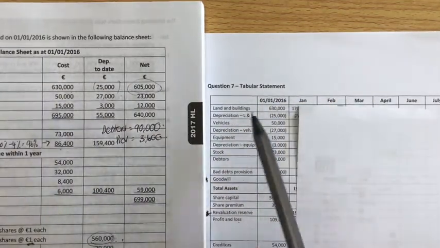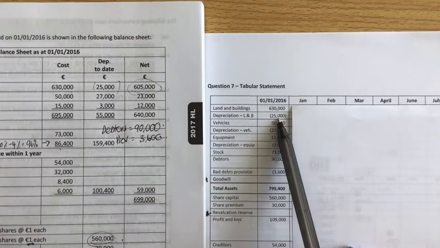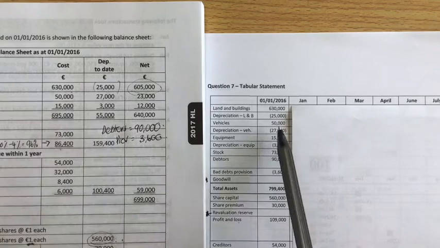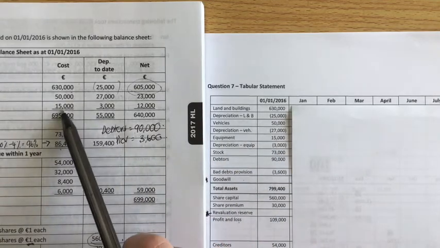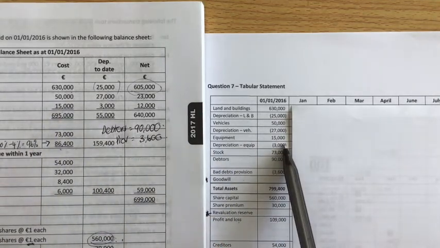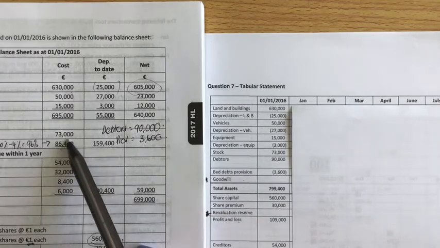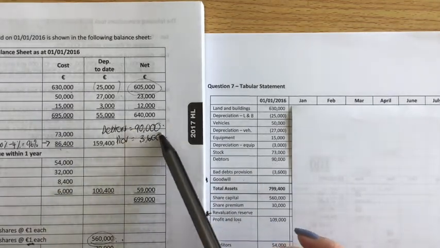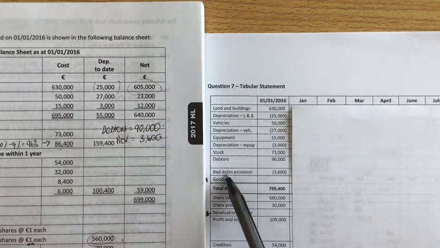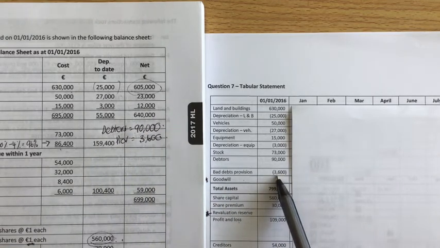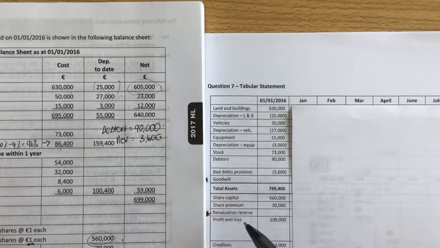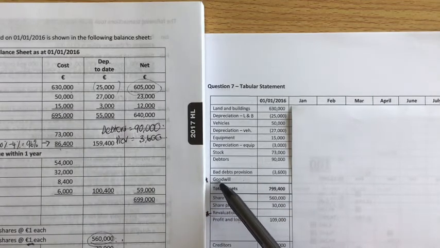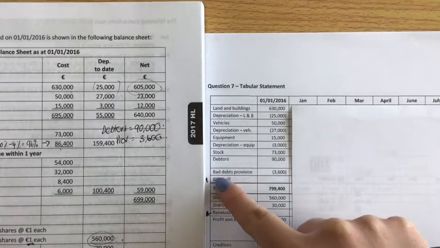That's what I said here. Then we've got minus your depreciation of 25. That's coming from here. We've got our vehicles of 50. There we are. Minus 27 in depreciation. Then we should have 15,000 minus 3,000. Stock is 73,000 given to us in the question, and our debtors is 90,000. So I'm putting this 90,000 that I've already calculated in, showing my provision as a minus underneath it. Okay. Then goodwill, I've got a little asterisk there beside that. We're going to come across that in the question. So at this point you will have a blank line there.